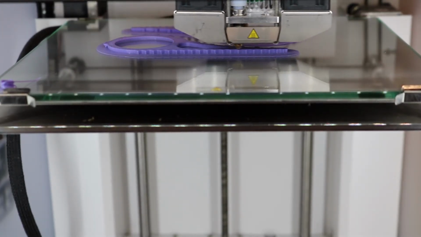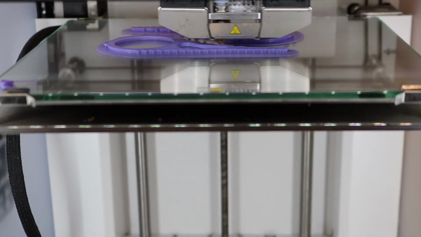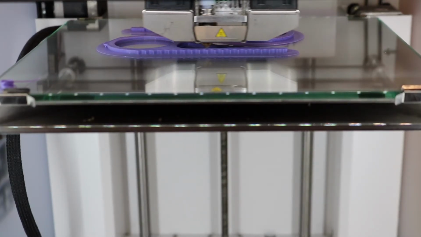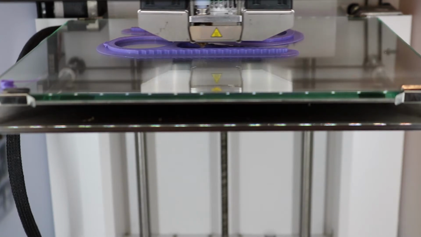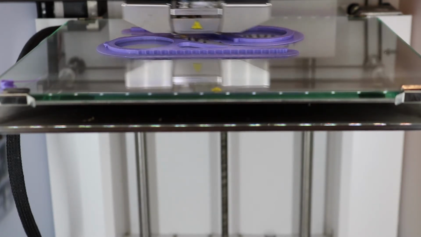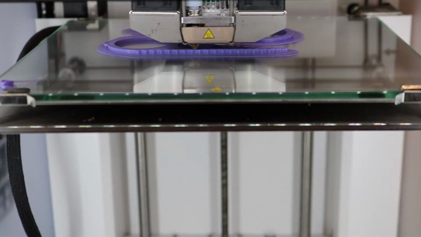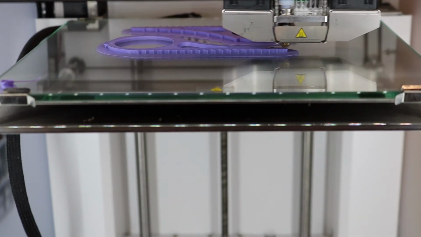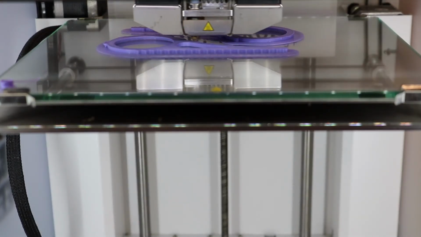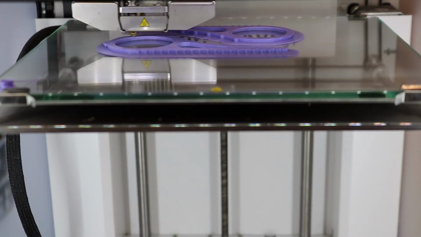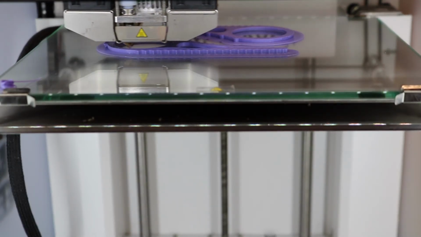So right now it's printing door stops, which is pretty cool. A lot of teachers ask for these because they see other teachers with them. So that's what's going on right now, and it's going to take about 10 hours to print these. So each print, depending on how thick it is or how large it is or tall it is, can take a long time to print.